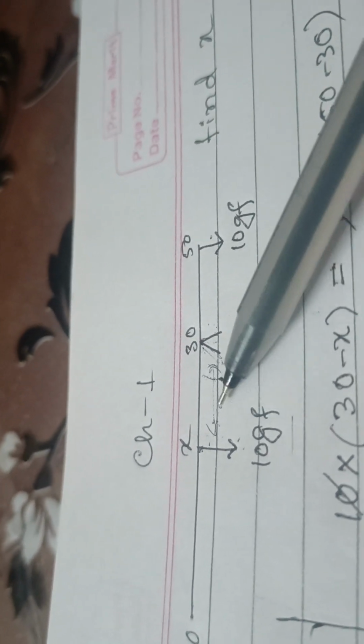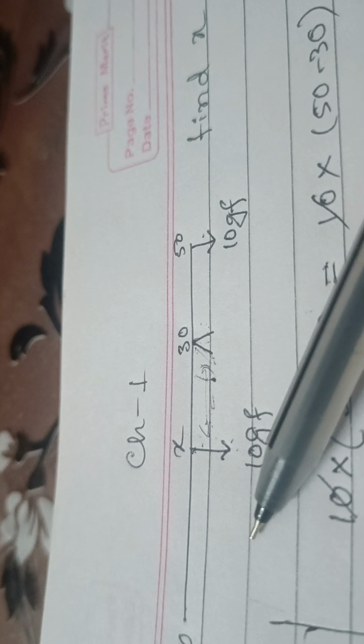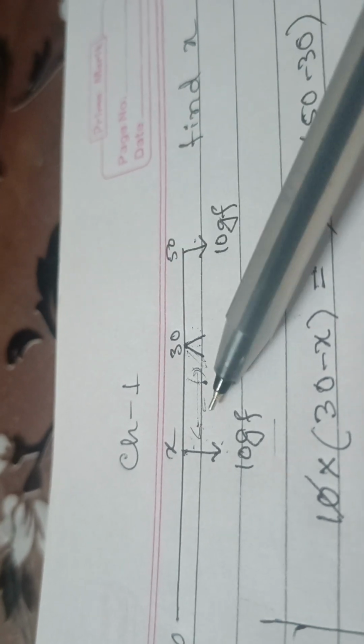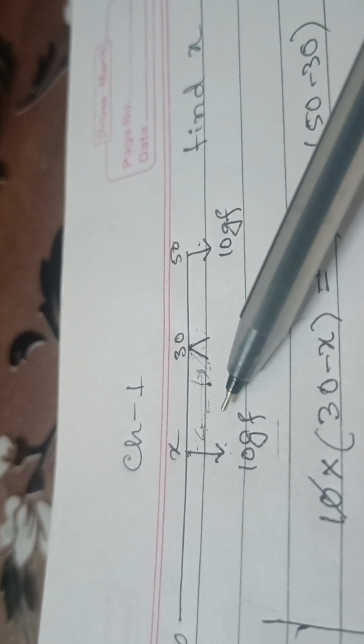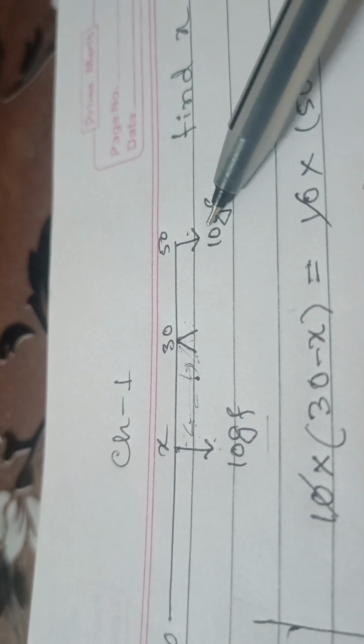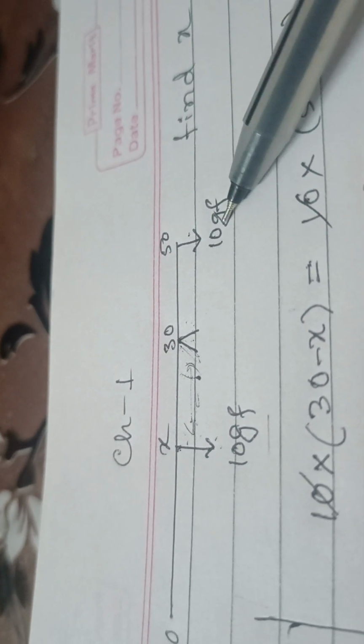For a meter scale, whatever the force on that side, that force multiplied by the distance from the fulcrum, that is the moment, an anti-clockwise moment, should be equal to the sum of all the moments on the other side. That means clockwise moments. So that I have done over here. You can see it very clearly.